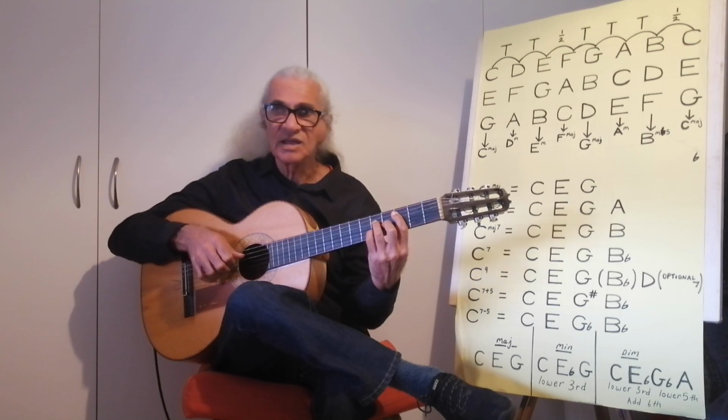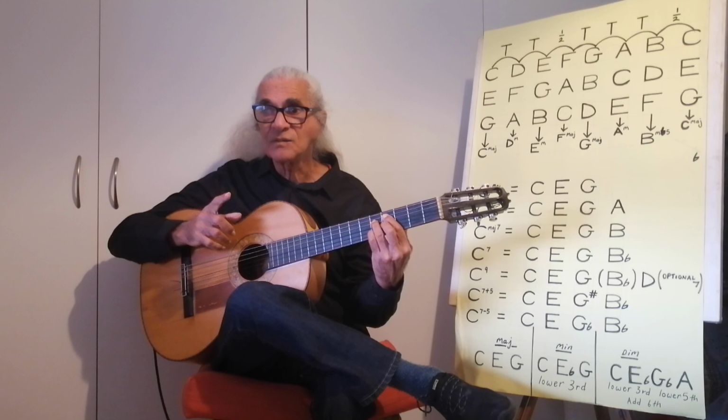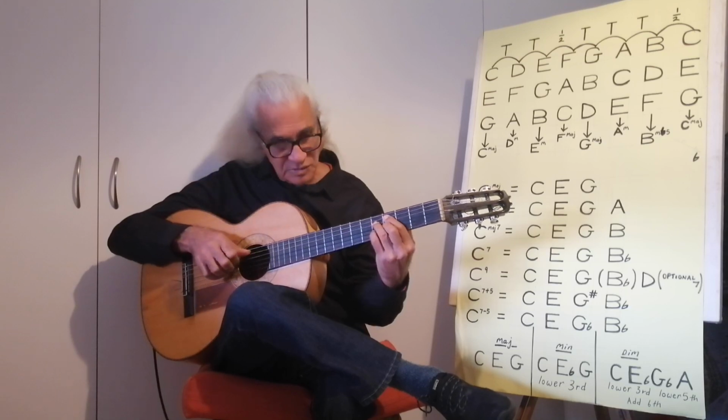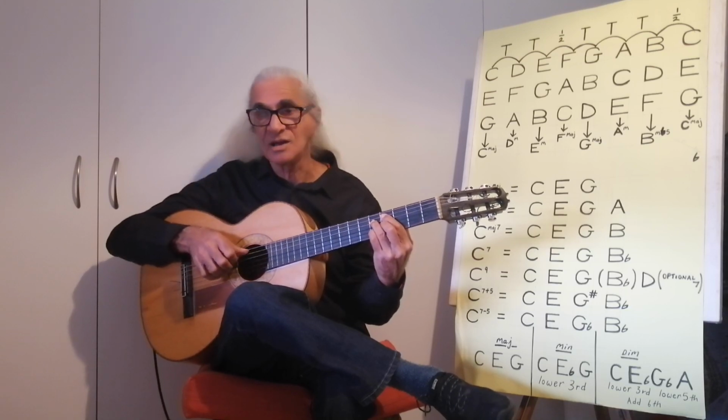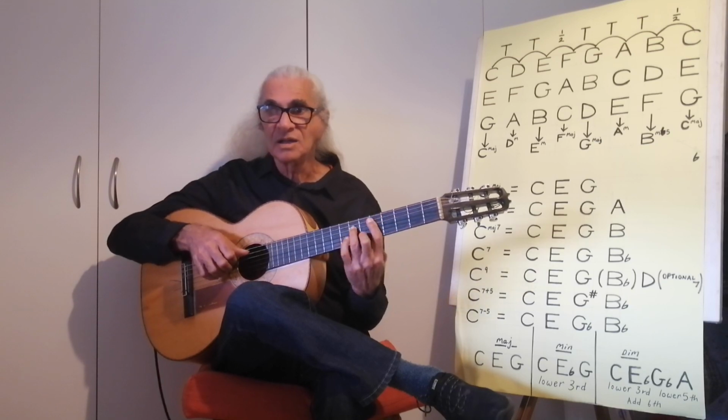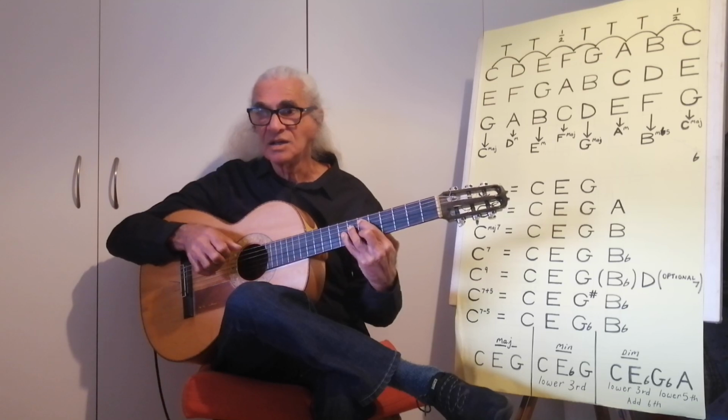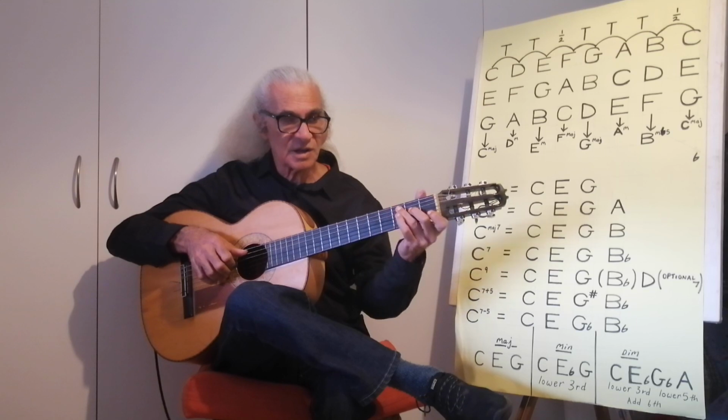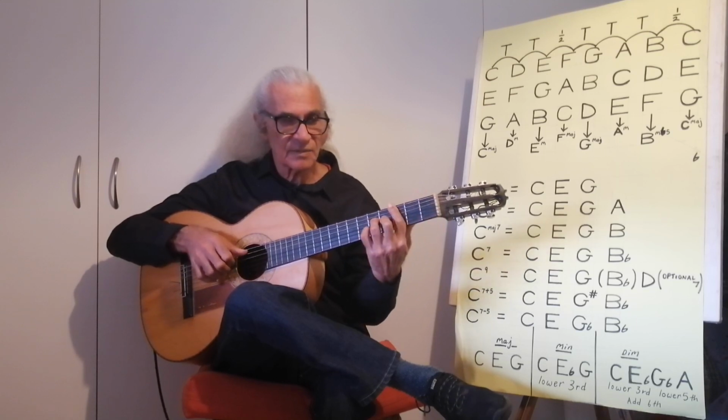C sharp for the A, and this will be an A9 without an actual A, and then D minor and G augmented. So instead of playing, I could play.